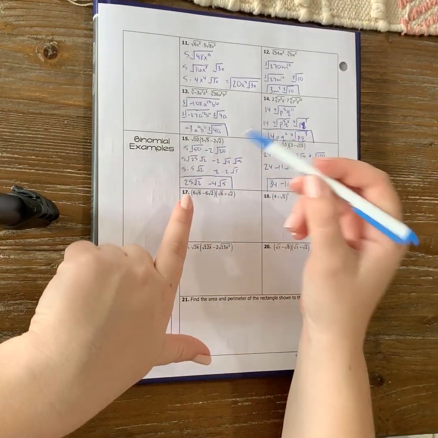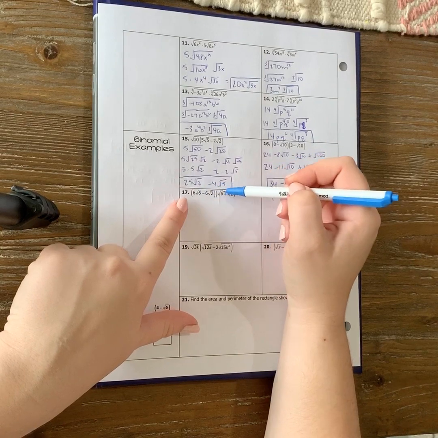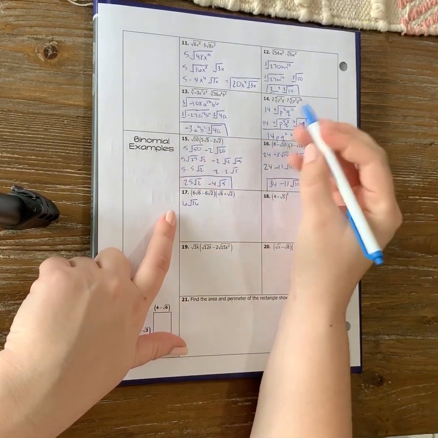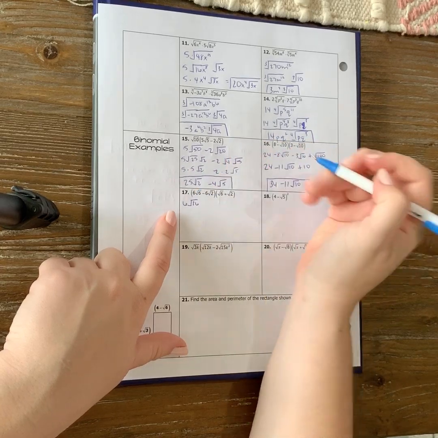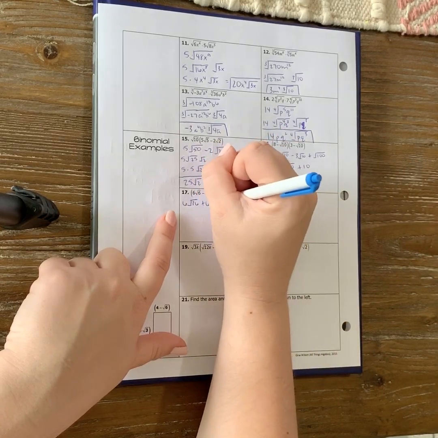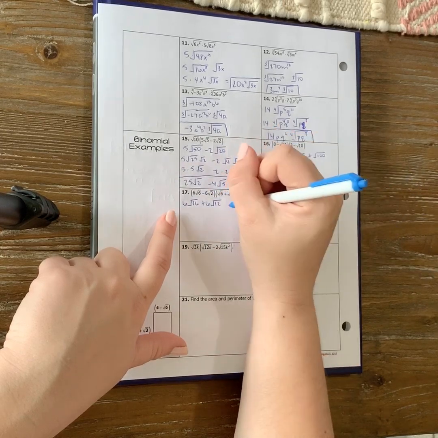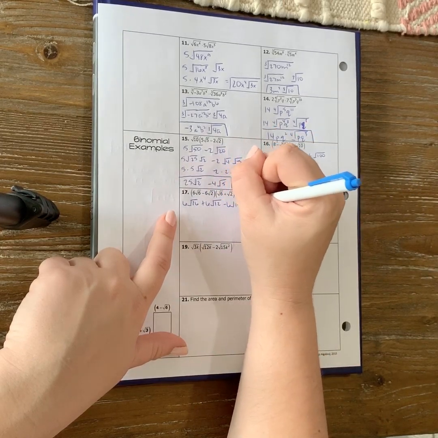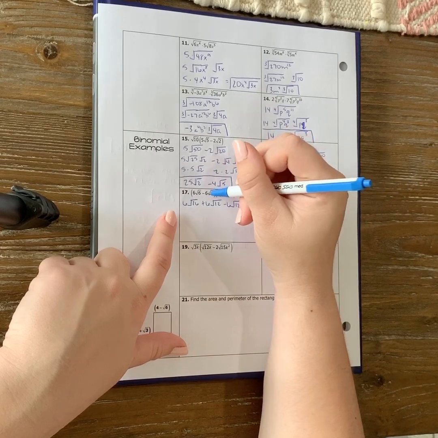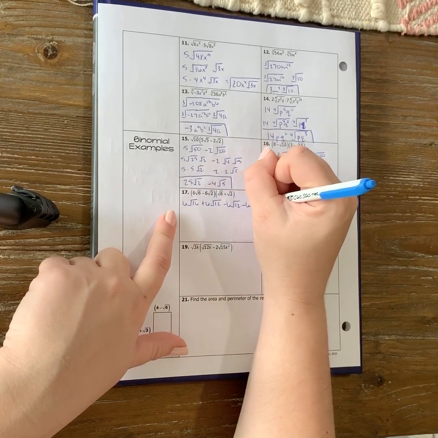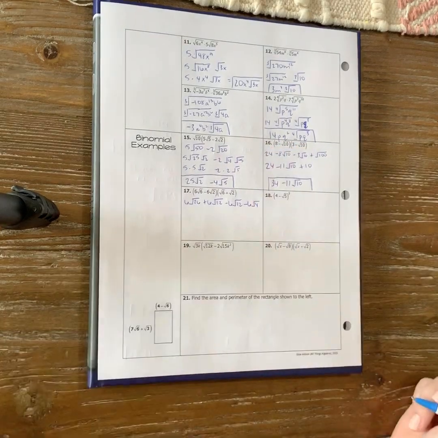Okay, this one. 6 square root of 6 times the square root of 6. That is 6 square root of 36. 6 square root of 6 times the square root of 2. 6 square root of 12. Negative 6 square root of 2 times the square root of 6. Negative 6 square root of 12. Negative 6 square root of 2 times the square root of 2. Negative 6 square root of 4.